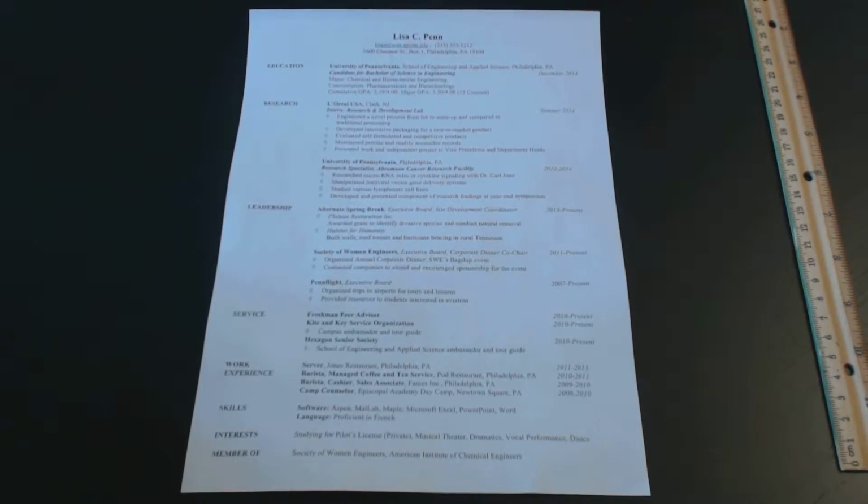So the first thing I want to talk about is organization. Organization is important in resumes because you want to help hiring managers read your resume quickly. They're probably only going to spend a handful of seconds on each resume, so you want to make sure that you're able to give them your most important qualifications effectively.